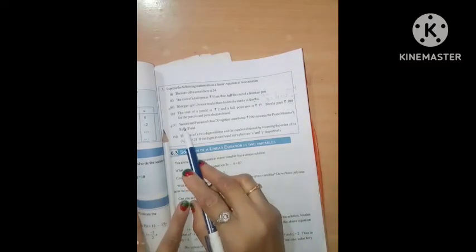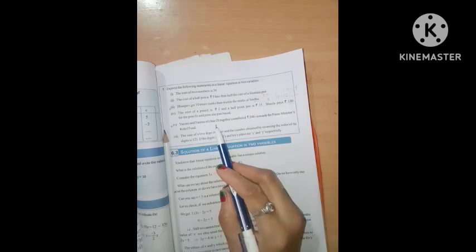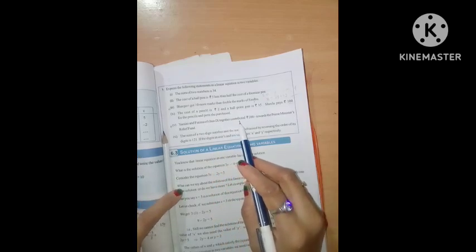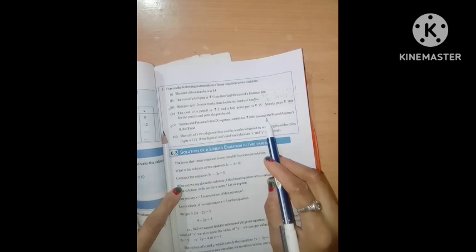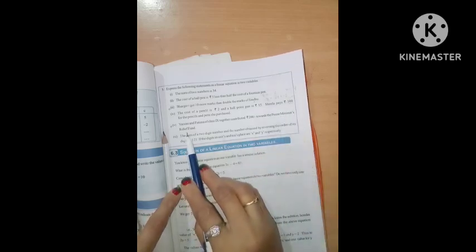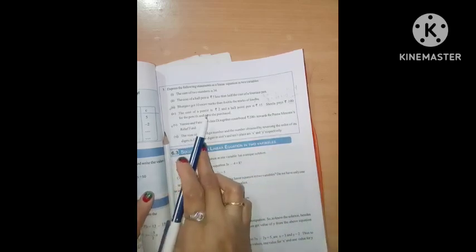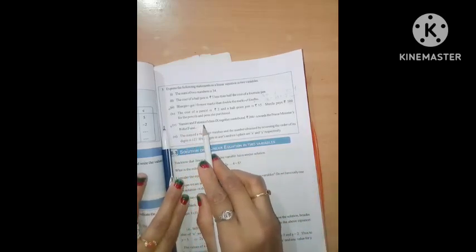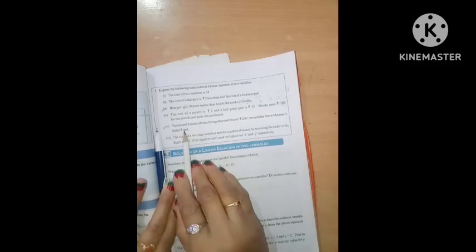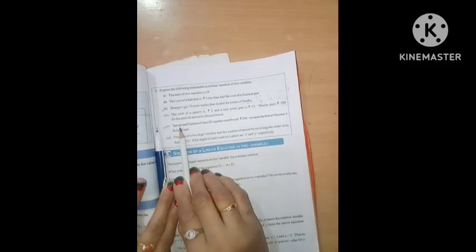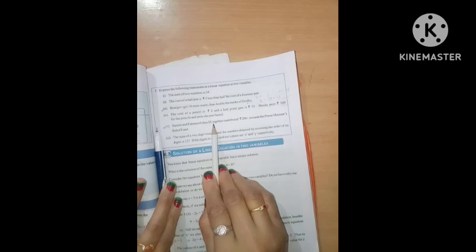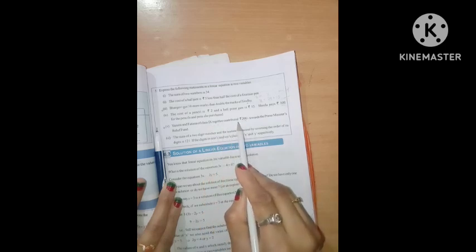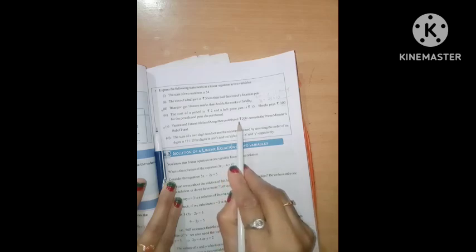Fifth statement. Amina and Fatima of class 9th together contributed rupees 200 towards the Prime Minister's relief fund. This is the homework only. Very simple. The statement is very simple only. Amina and Fatima, two persons are there, both in class 9th. Together means it is the sum only. The sum is given. The contributed amount is given, that is 200.